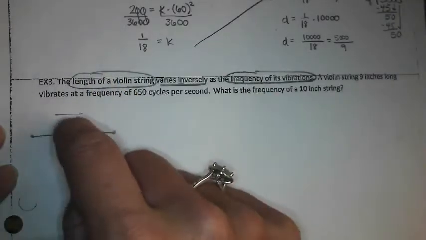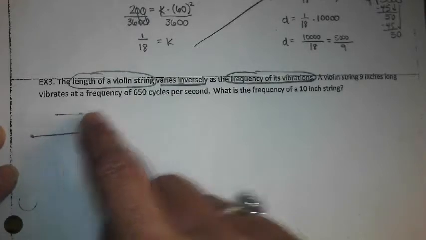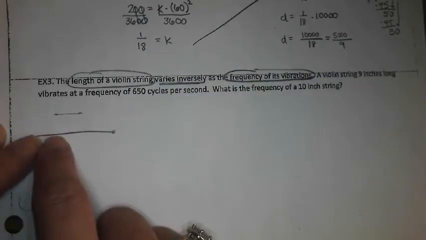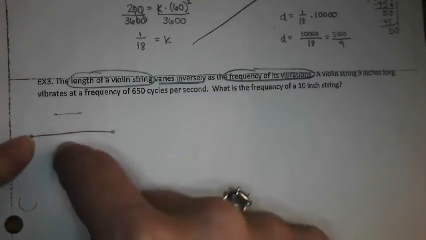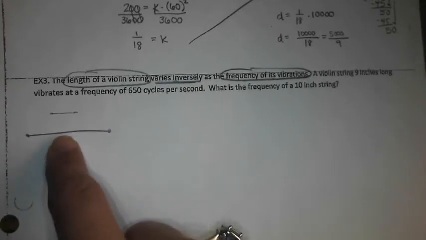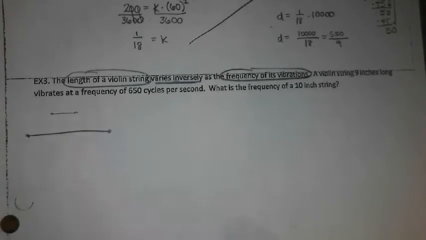Higher. So if you pluck a shorter string, it's got a higher frequency. Then when the length increases, when you pluck it, it's got a lesser frequency. So as your length goes up, the frequency goes down. So these variables are working inversely to each other. They're not working in the same direction. As one increases, the other decreases.